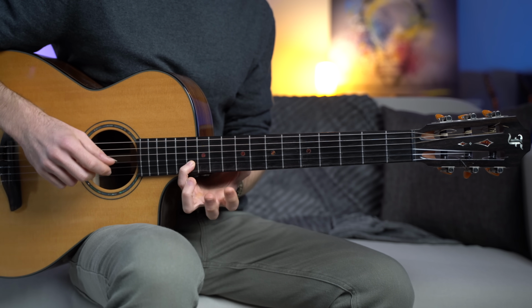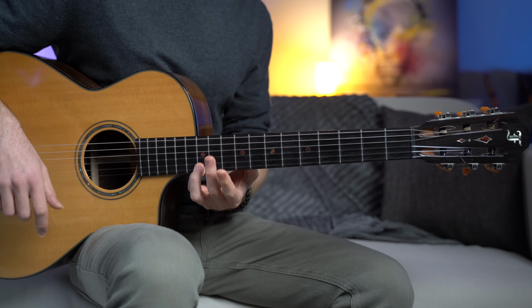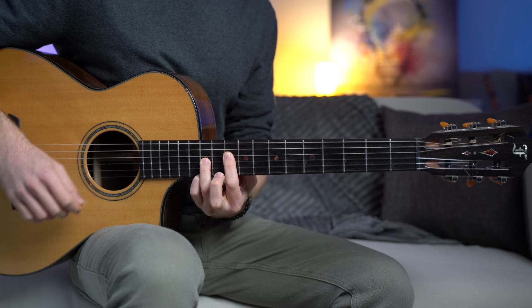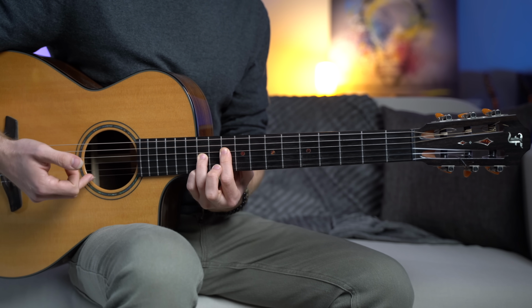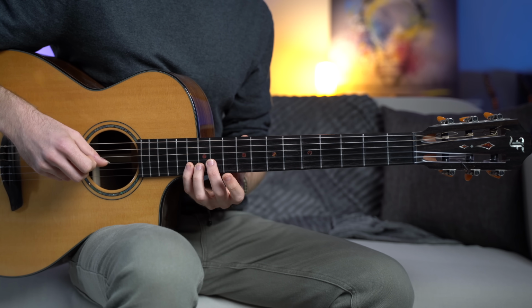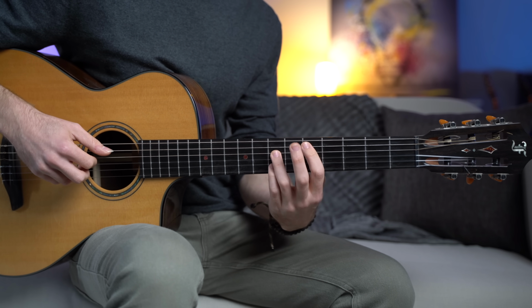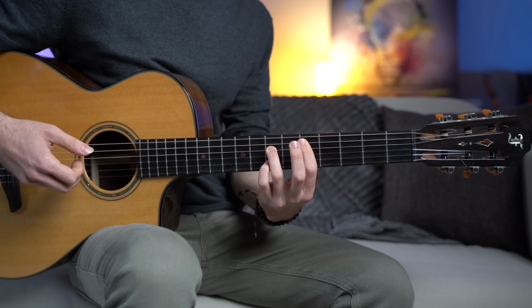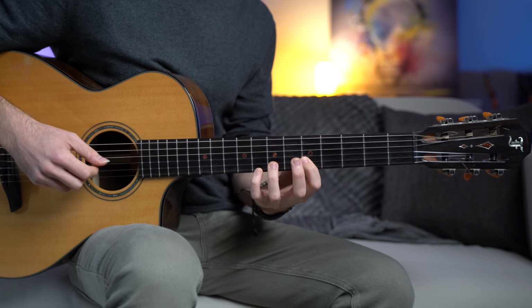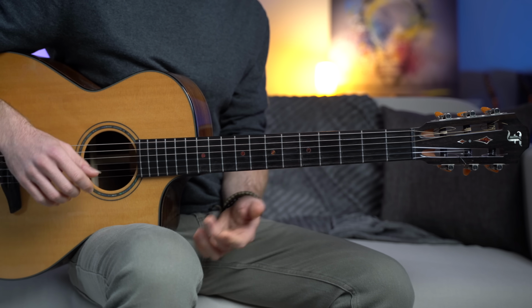G major, arpeggio, 13, 10, and 12. We finish with the C major, arpeggio, and then the melody, it's 12, 10, 13, and 12. D major, we go back to position 5, arpeggio, then the melody is on fret number 7, 5, 7, and 5, and we finish with the E minor chord.